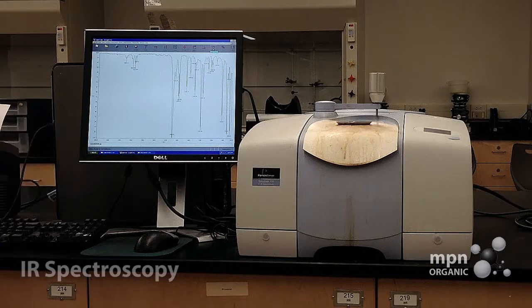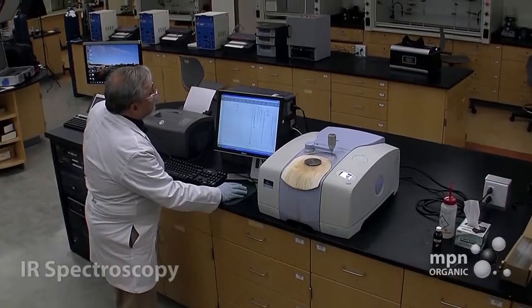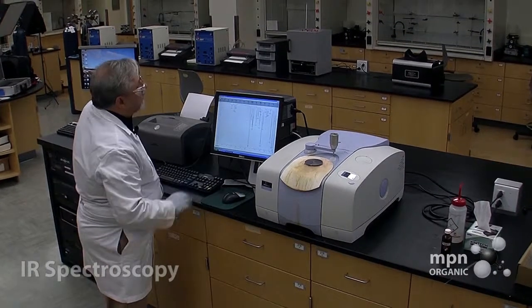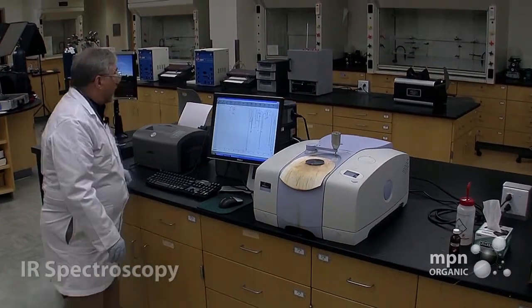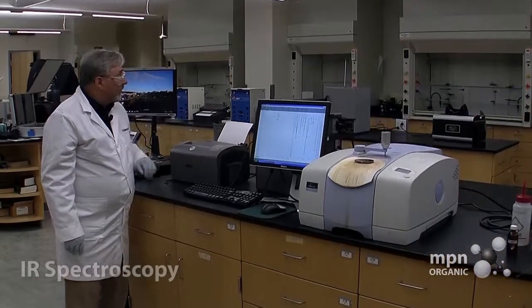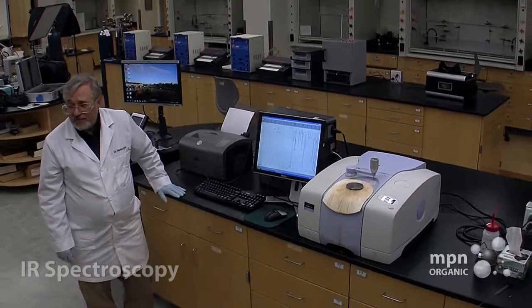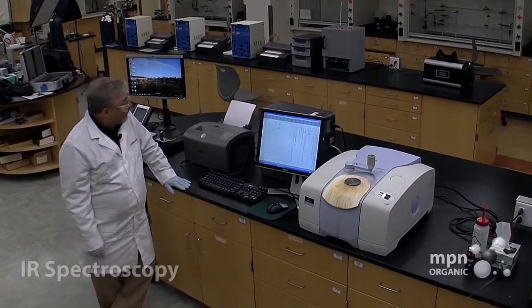All right, so what do we want to do? Well, we want to preserve this, right? So we're going to now print it. Bring this cursor over to the print icon, and you can tell that it's going to be printing because the ready data button will be blinking on and off. And in a few seconds, we should have the benzaldehyde infrared spectrum recorded for us.